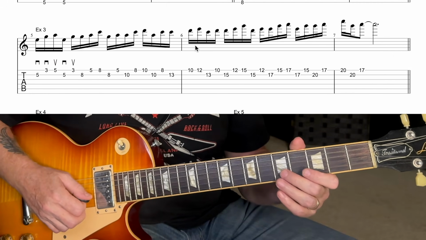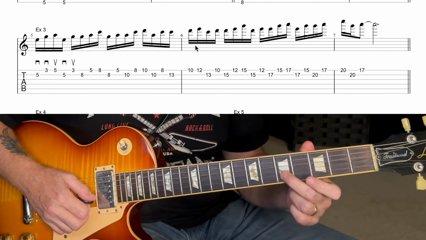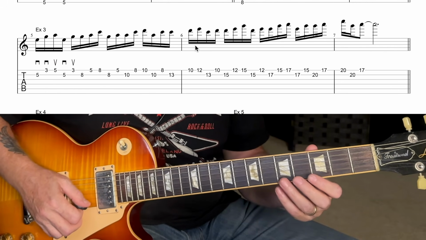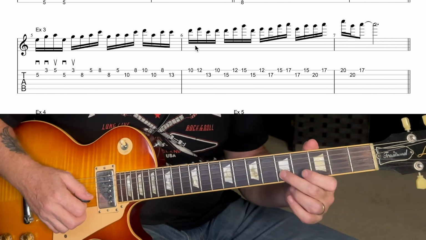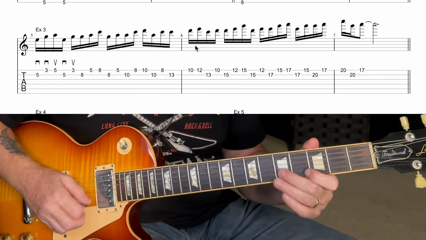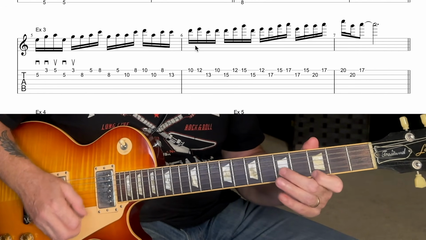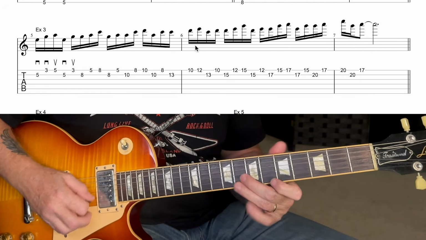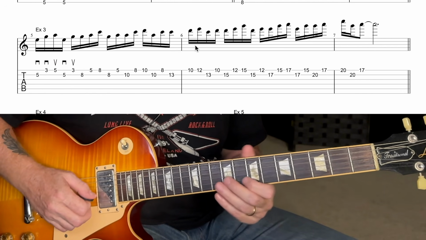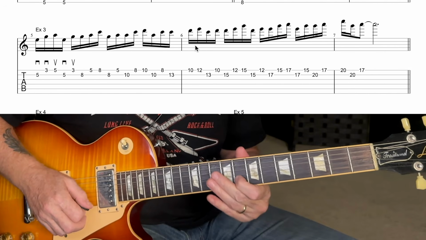So again, we're in A minor pentatonic. I'm just going to start down here. I'm in this pattern here, and it's the same kind of 1, 2, 3, 4, 5, right? And then we just move up to the next box. All right, and the next box. And the next box.